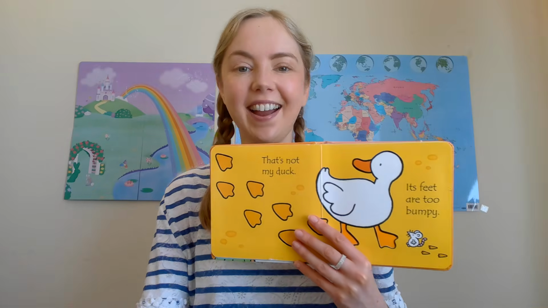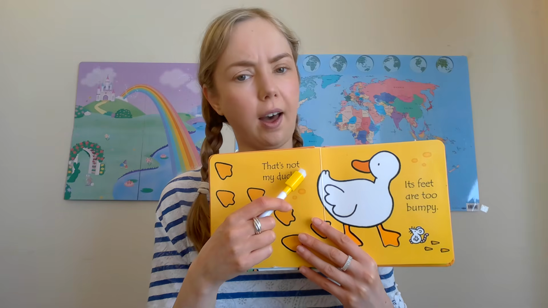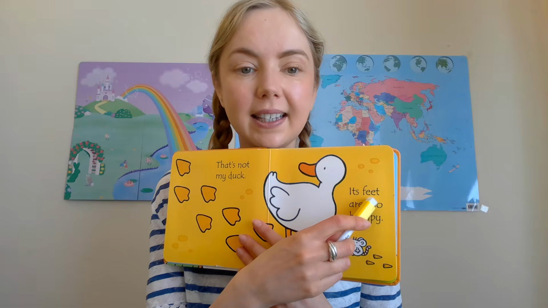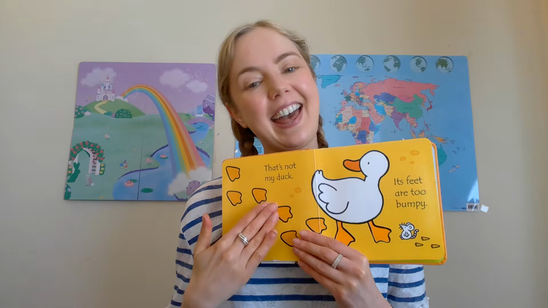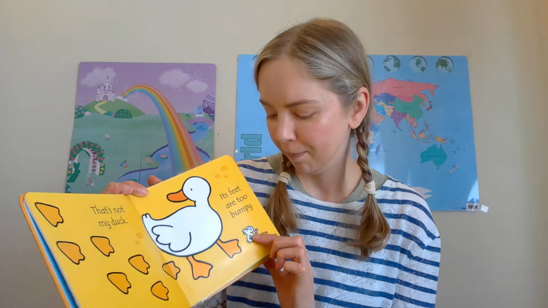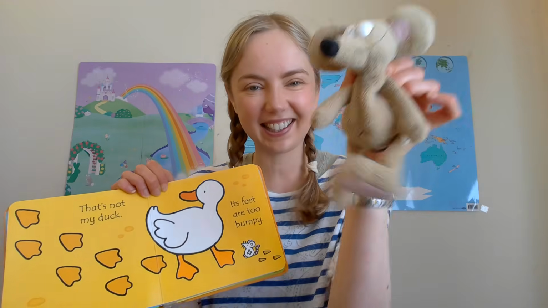Look, another duck. Listen, that's not my duck. Its feet, these are feet, are too bumpy. Yes, these are bumpy feet. Oh, and do you spot the mouse? Yes, it's a mouse. Squeak, squeak.